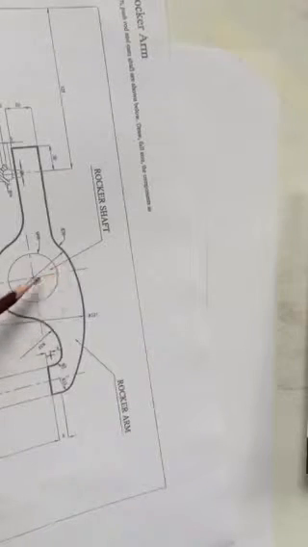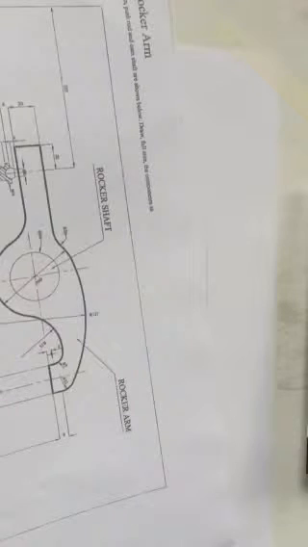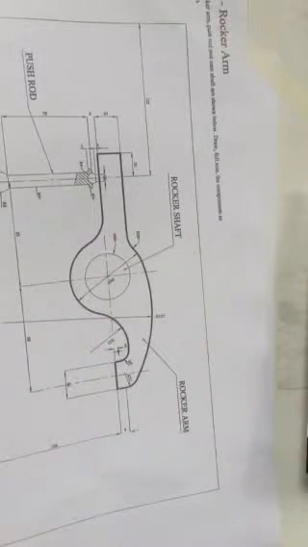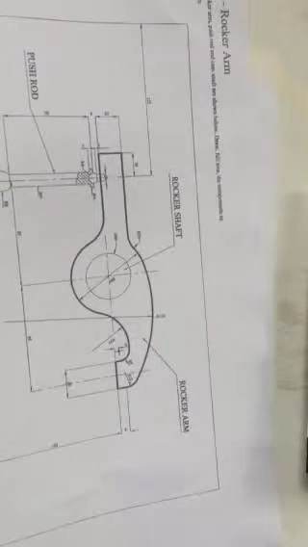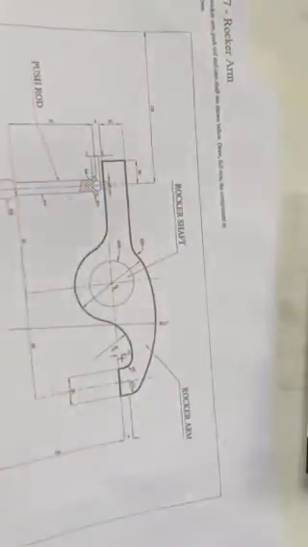The distance from there to the centre point is 33. So 127, take away 33 is 93. 94, she says. So 94 from this centre point down here somewhere is the centre line.